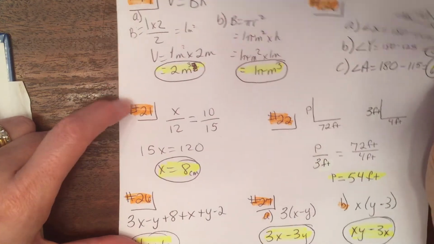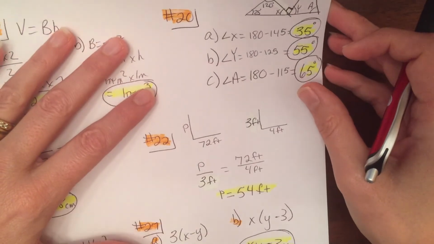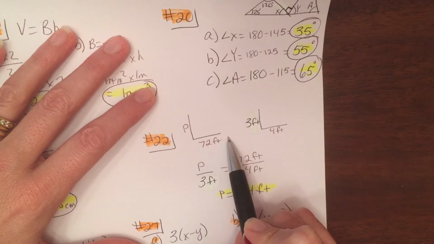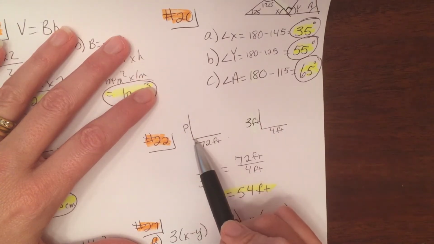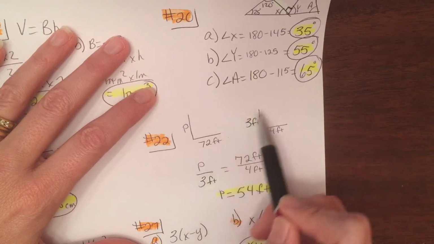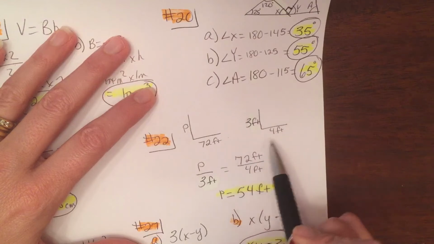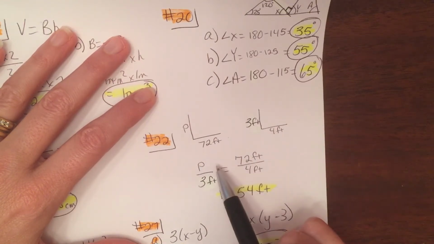22 was one of our indirect measure problems. Okay. It said if we have a pole, and the pole casts a 72-foot shadow, nearby, a yardstick casts a 48-inch shadow. They want us to figure out how tall the power pole is. Well, the power pole casts a shadow 72 feet long, and the other measurements, they gave us 1 in yards and 1 in inches, so I converted them all to feet. Okay, so I could be talking all about the same type of measurement.